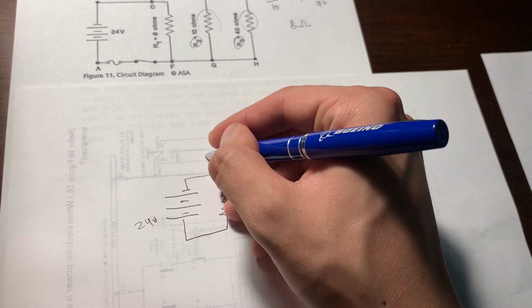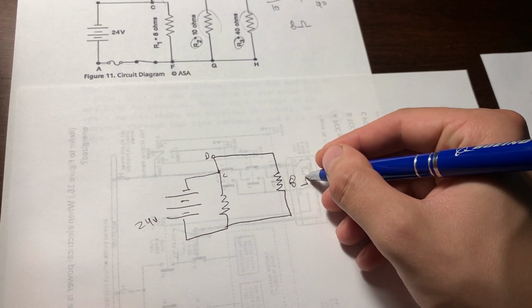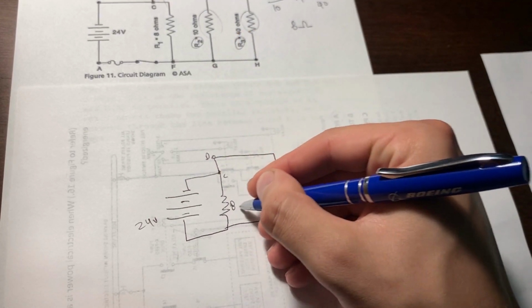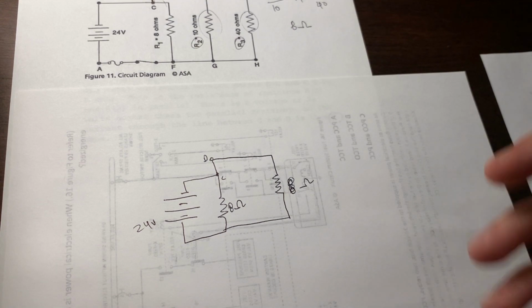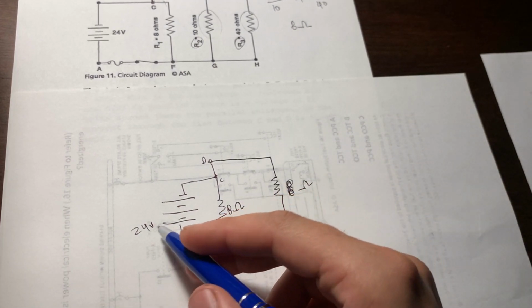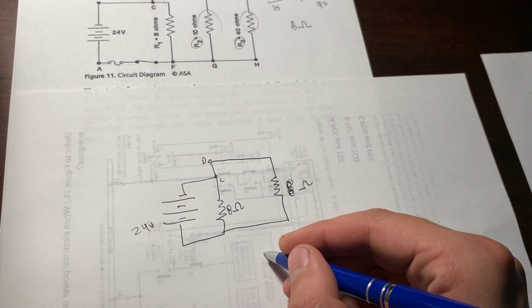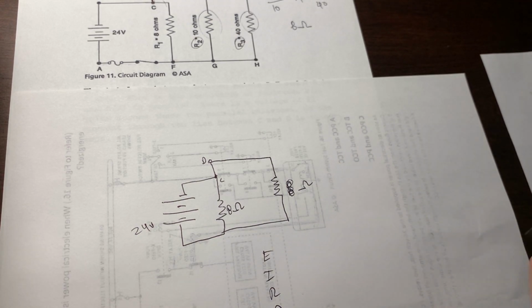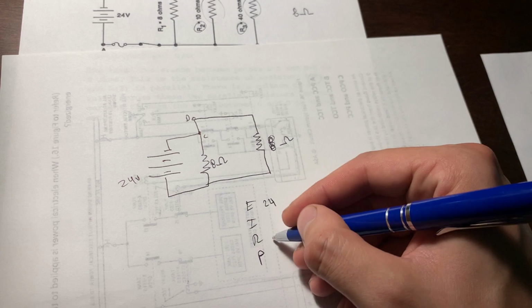So that's C and D. So we got 8 ohms here, and we already had 8 ohms here. We can calculate the amps just by using Ohm's law. So we already have 24 volts. So E, I, R, P. We don't really need P. So we have E, 24. We have ohms, 8 ohms.